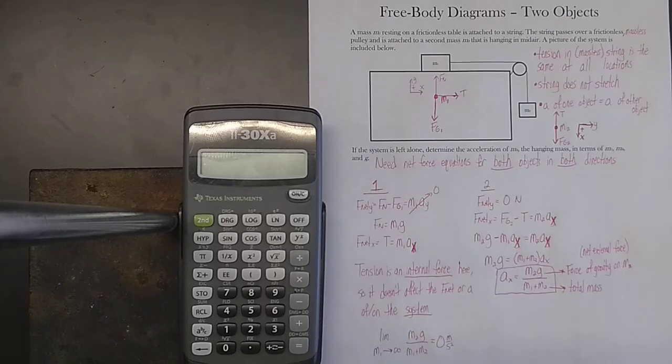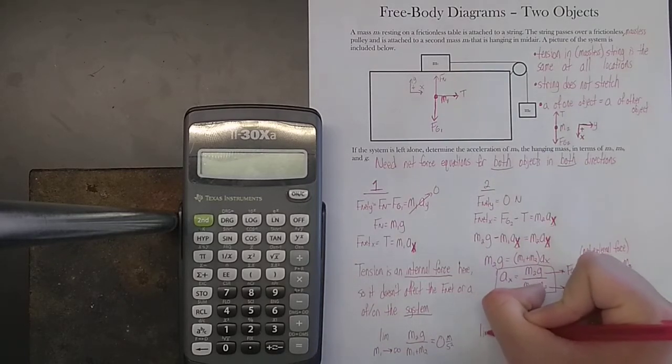That's exactly what we just said. The bigger m1 gets, the harder it is for the system to accelerate. So in this case, the limit seems to make sense. We look at these limiting cases to make sure that our equation matches what we think should really happen in real life. We can do the same thing for what happens if m2 goes to infinity.